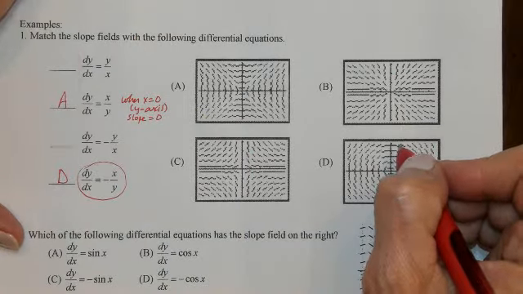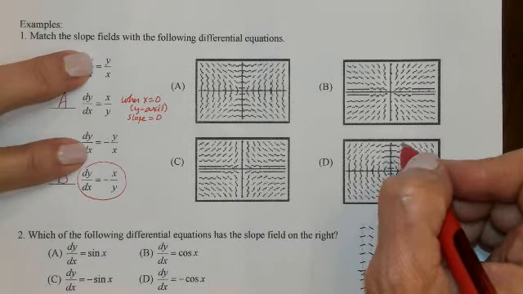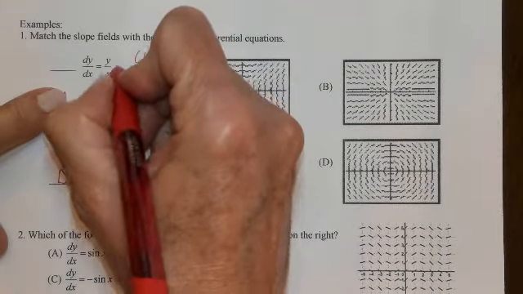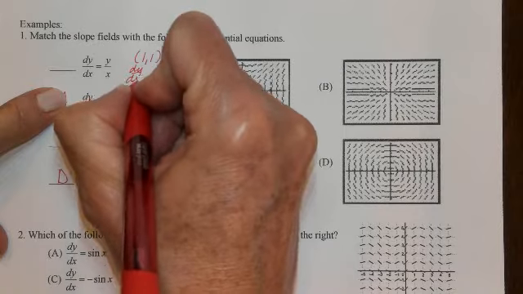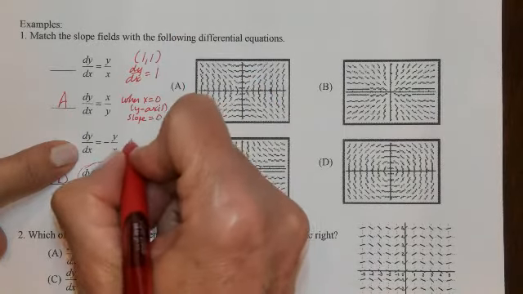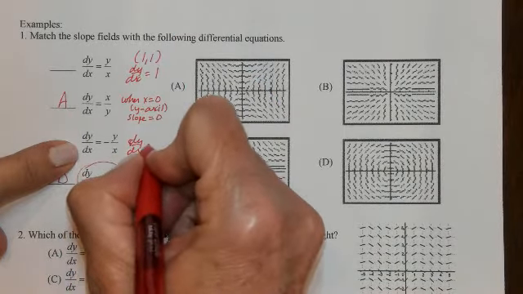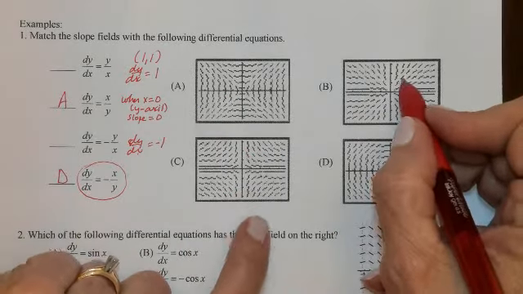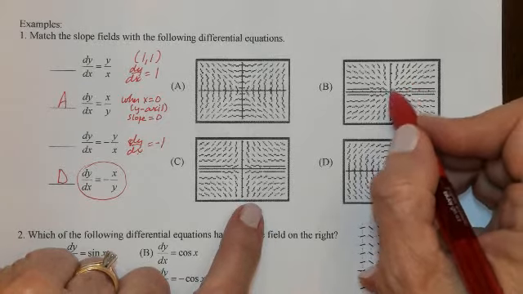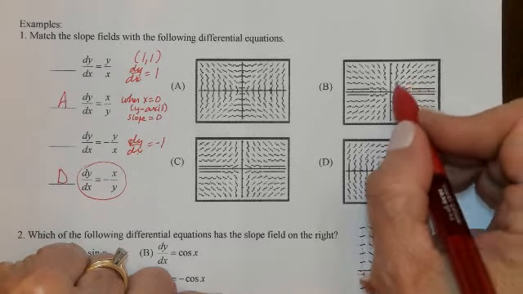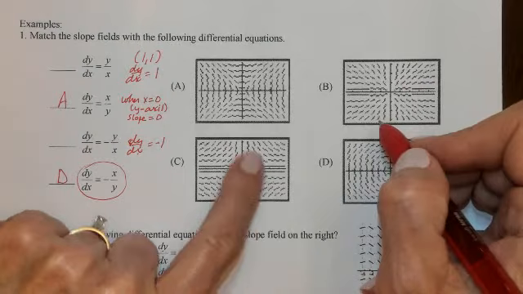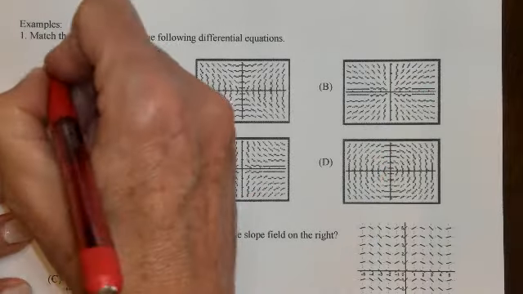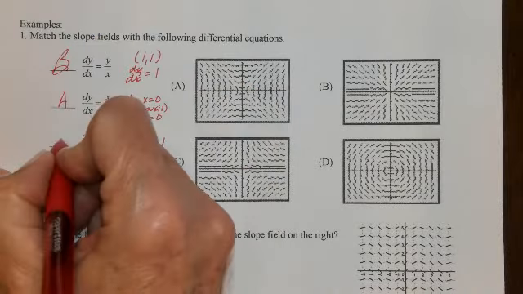Okay? For the remaining 2, I think I'm going to plug in a point. Let's plug in a point 1, 1. Here the slope would be 1. Here the slope would be -1. So of the remaining 2, at 1, 1, which one has a slope that is positive? Well, it has to be B up here, right? These are positive slopes up here. These are negative slopes. So this one has to be B, which means this would have to be C.